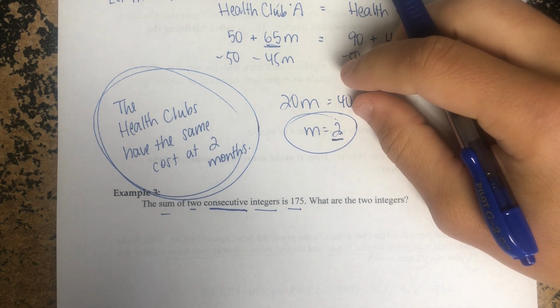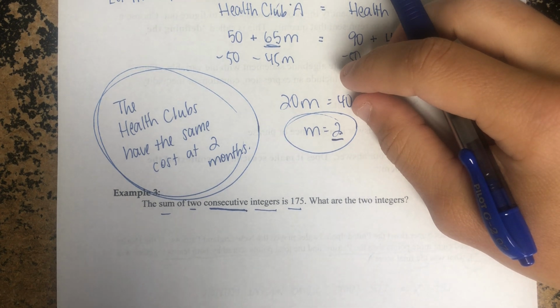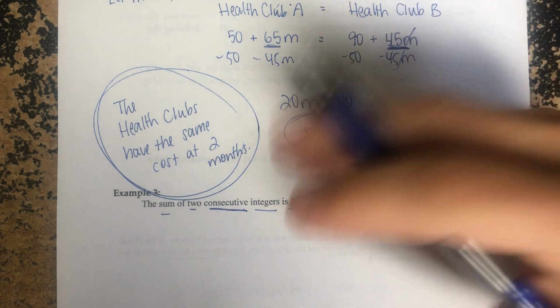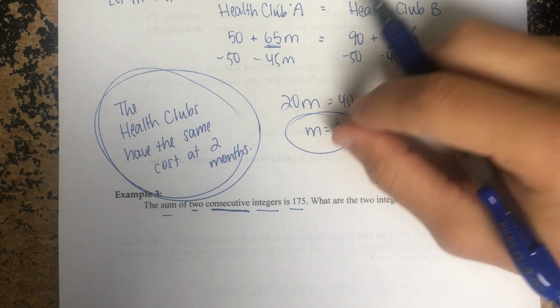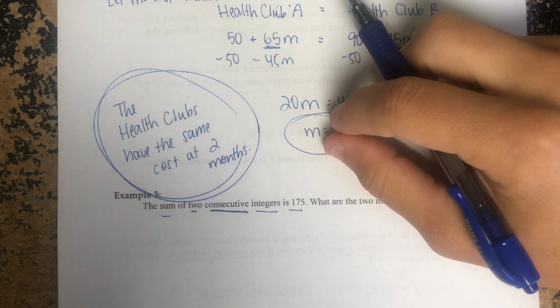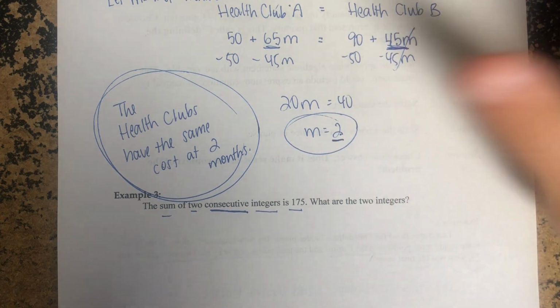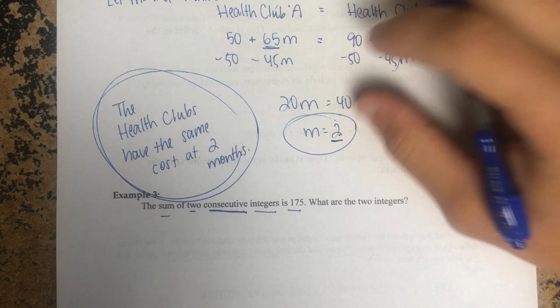If you passed math in consecutive years, then that means you passed it last year and you're going to pass it this year. Consecutive means back to back. It's used a lot in sports, and when teams win championships, they're back-to-back winners. They've won consecutive NBA titles, something like that.